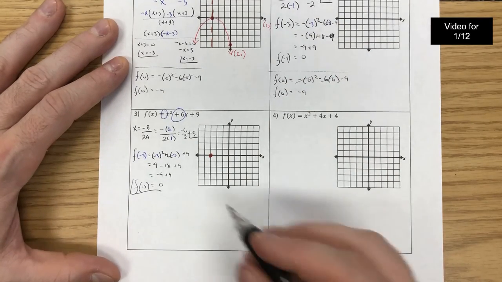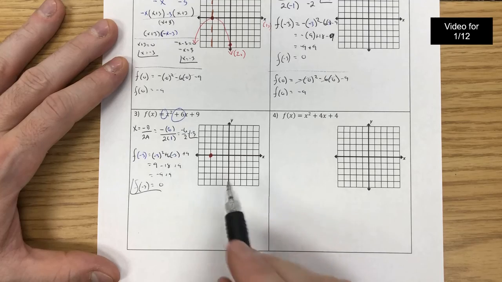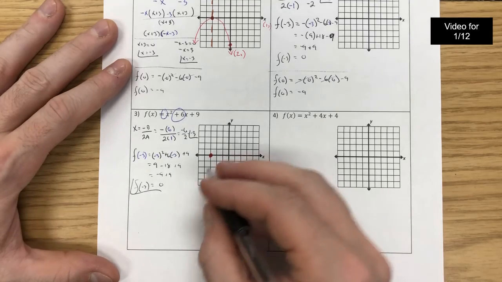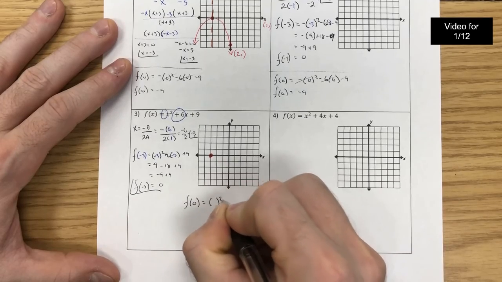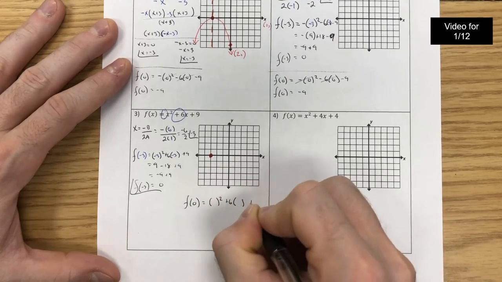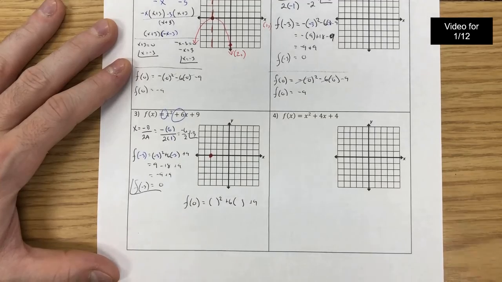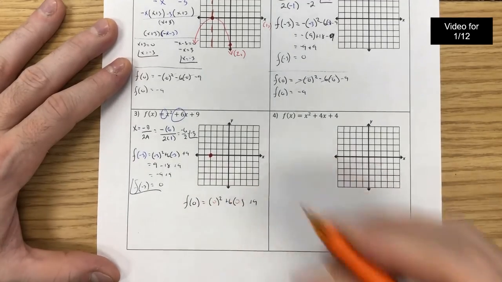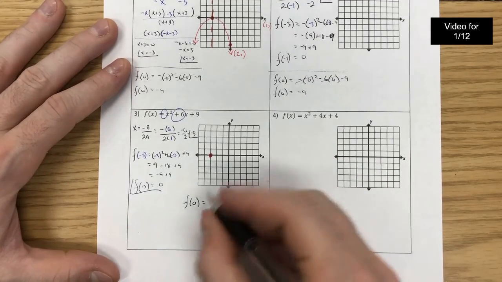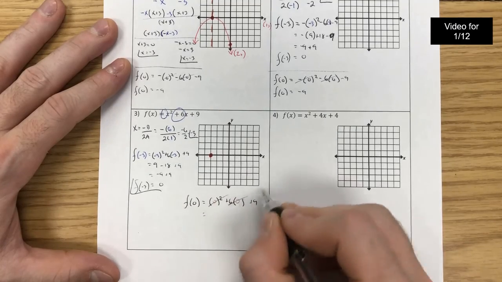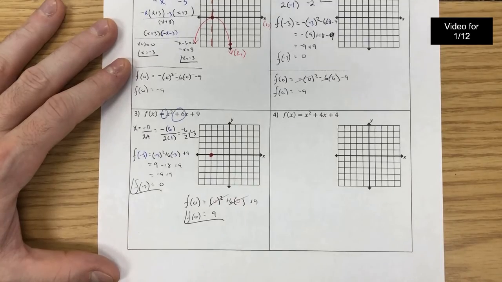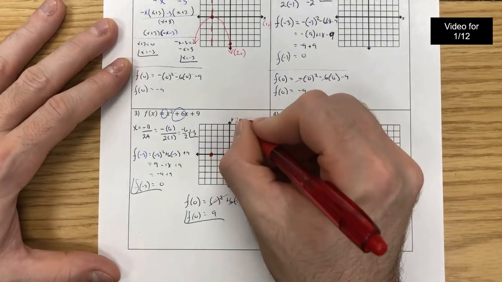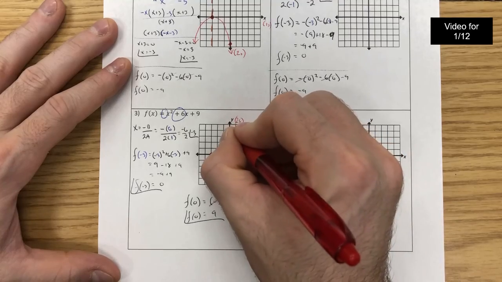Now what I'm going to do is find my y-intercept as a second point that I can graph. So f of 0 is, let's plug in my 0 into everything. 0 squared, 0, 9. Boom. Again, I'm going to have to do this by 2's, which means it's right there.